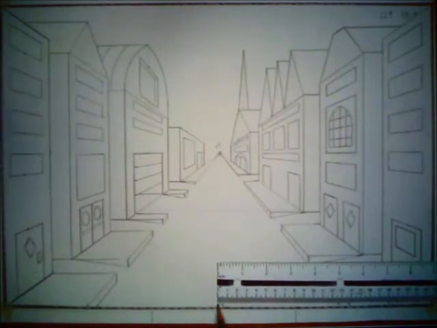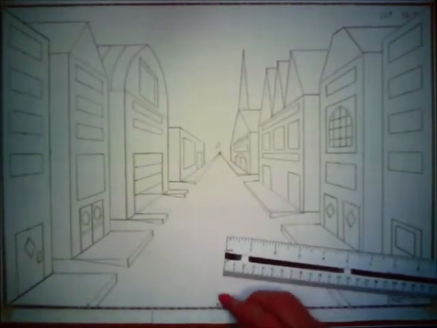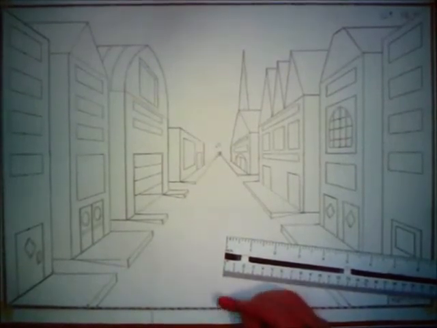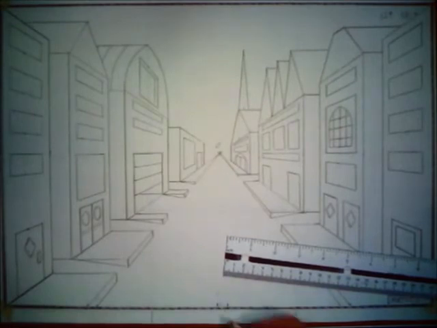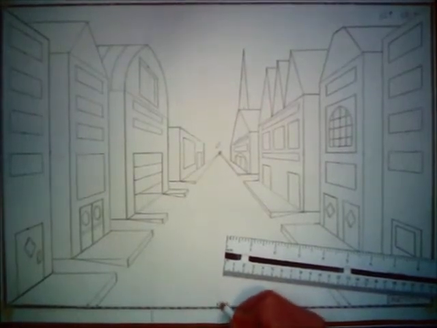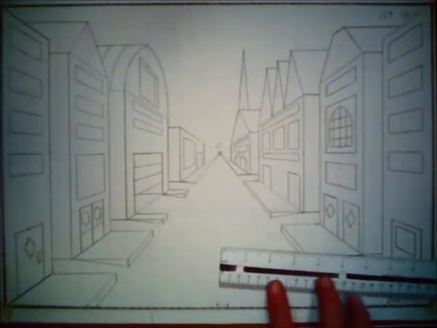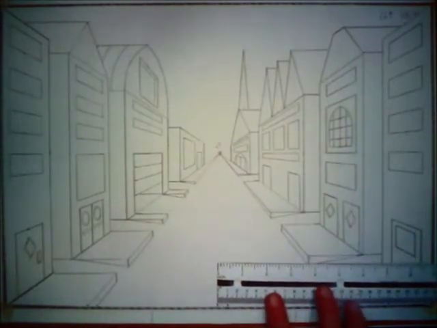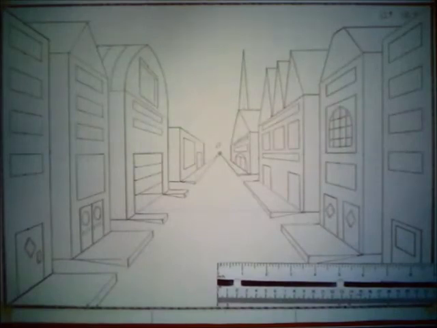And we're going to make another dot at the 0, and another dot at the 1. Then we're going to erase the dot out of the middle. So if you've done this correctly, the space we just created should be 1 centimeter wide.